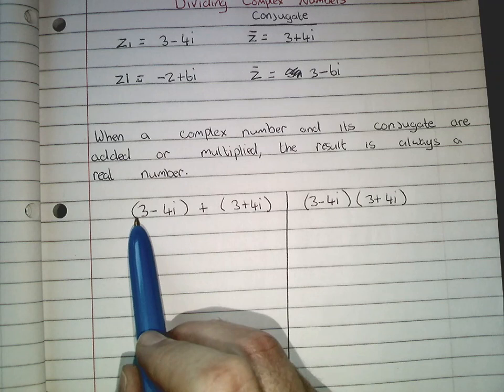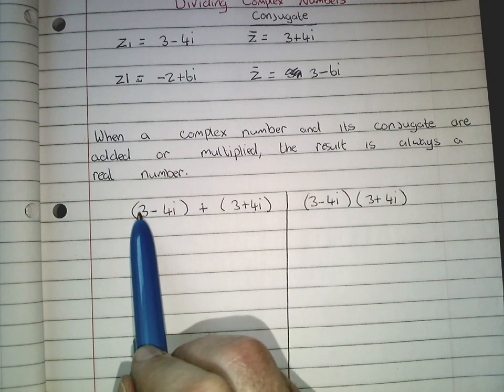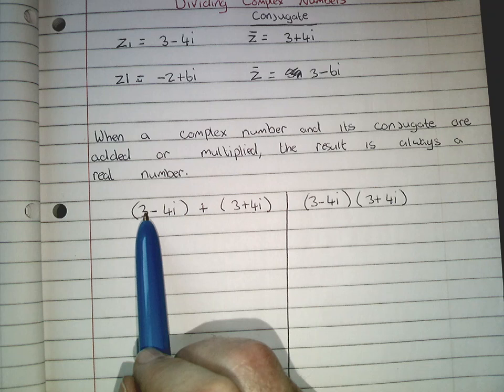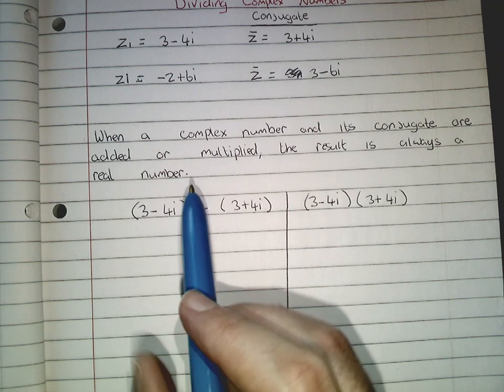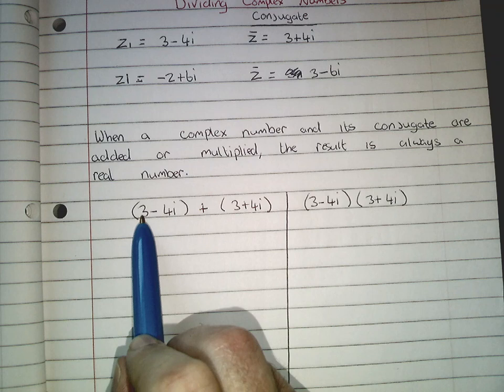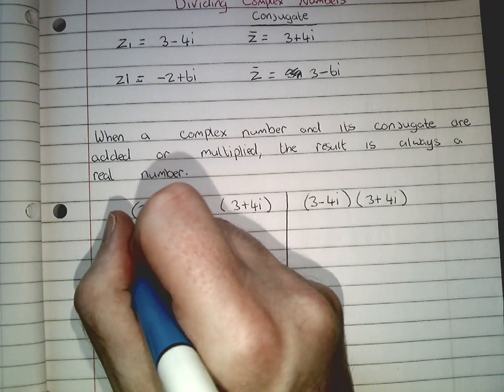When we're adding complex numbers together, we just add or subtract the real parts, and add or subtract the imaginary parts. The first thing we can do is remove the brackets.